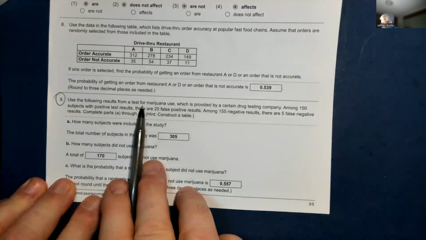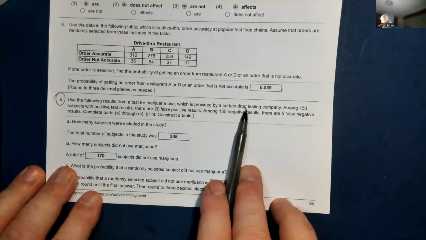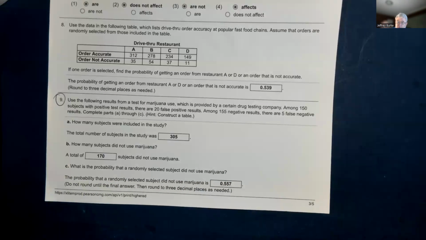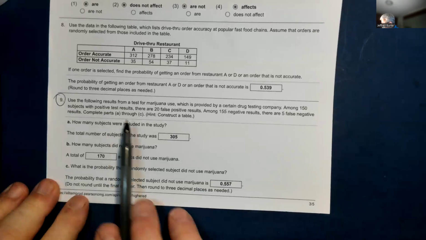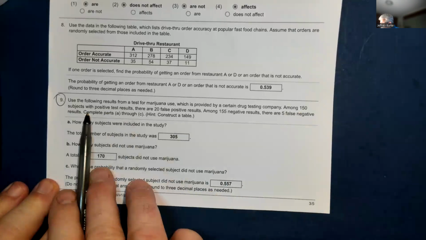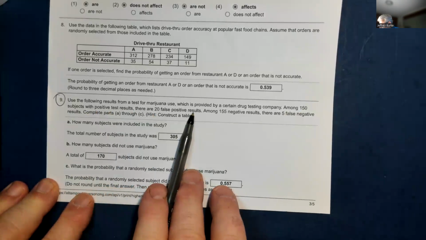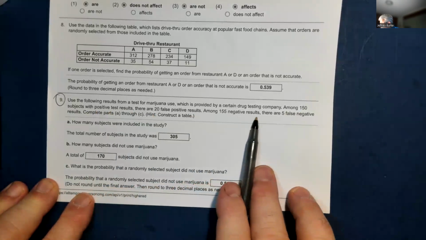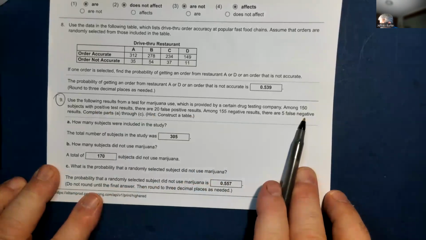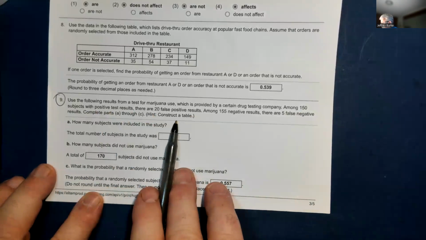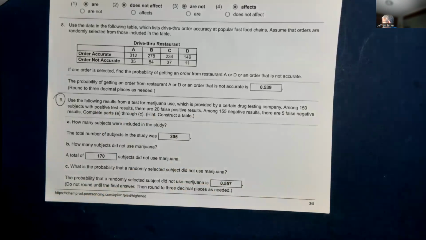Use the following results from a test for marijuana, which was provided by a certain drug testing company. This is an example where they're giving you the data without the table, so we're going to have to build this table. Among 150 subjects with positive test results, there are 20 false positive results. Among 155 negative results, there are 5 false negative results. Complete parts A through C. And they say, hint, construct a table.